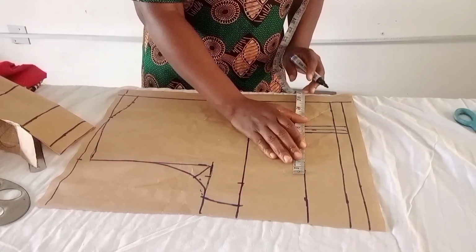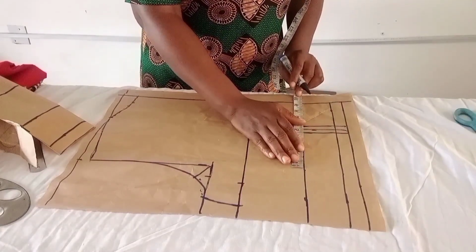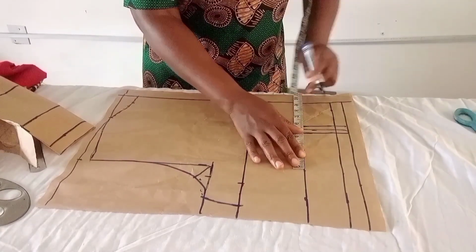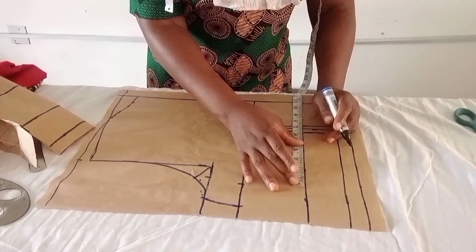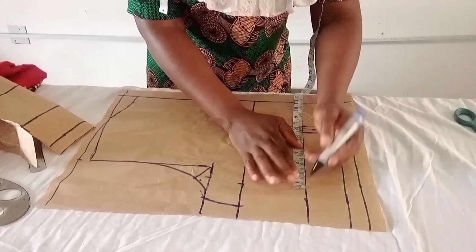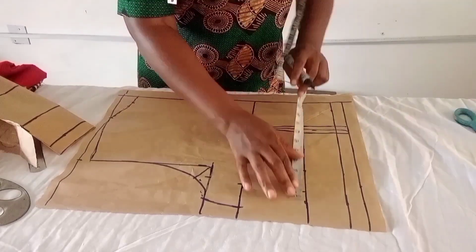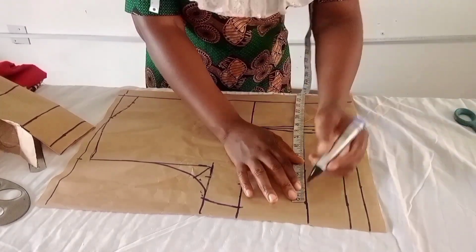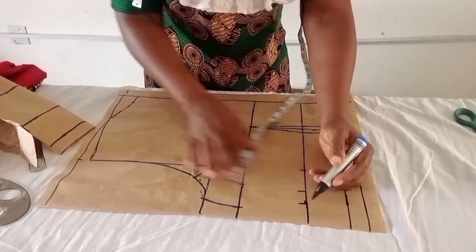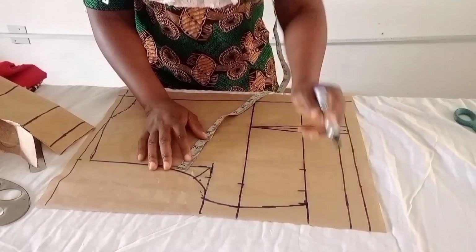Then my under bust is 37 inches. 37 inches. I will go ahead and mark like this. Then I will add my 2 inches seam allowance. Then I will check what I will be losing from the dart. I will go ahead and replace it back 1 inch. I will blend it like so.